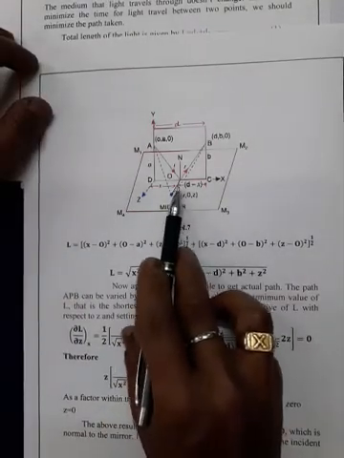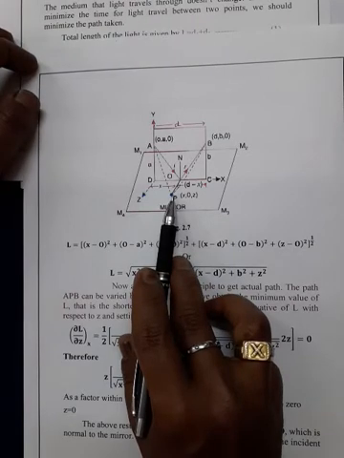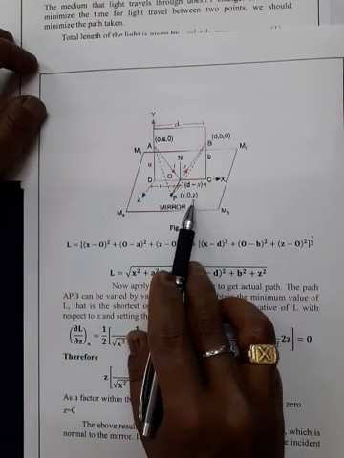Now this is along the z direction, so it has the coordinates x, 0, z.